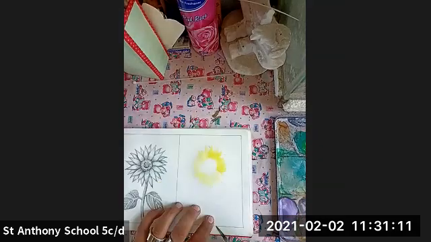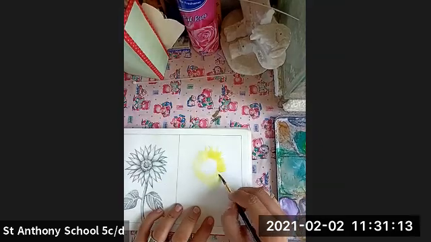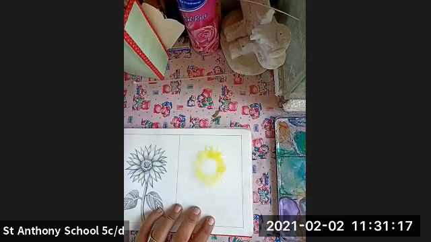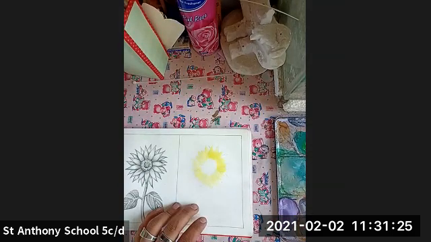Yes, in this way we have added the lighter shade. Now I'm going to add the medium yellow, chrome yellow, and start with the shading part. Let it dry.